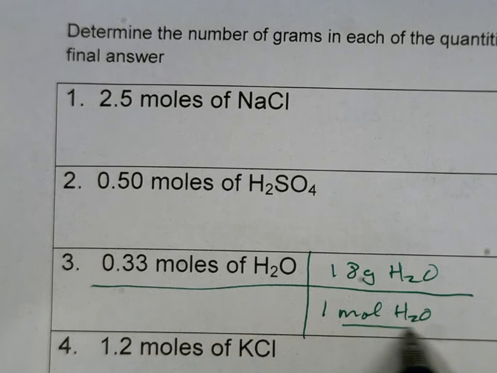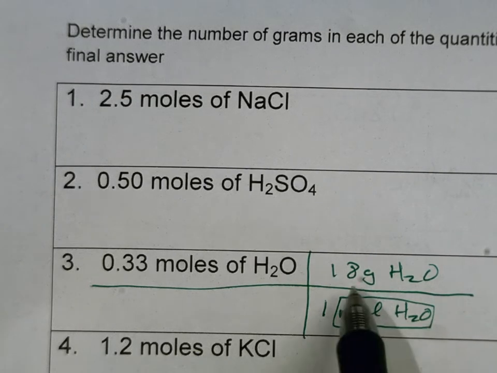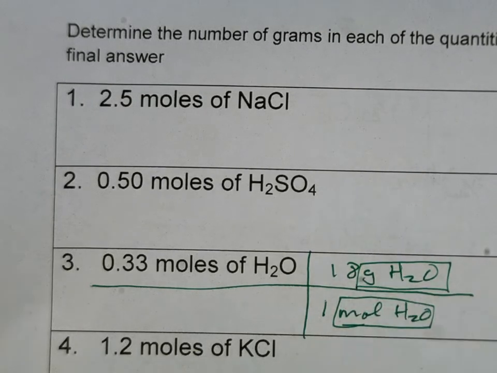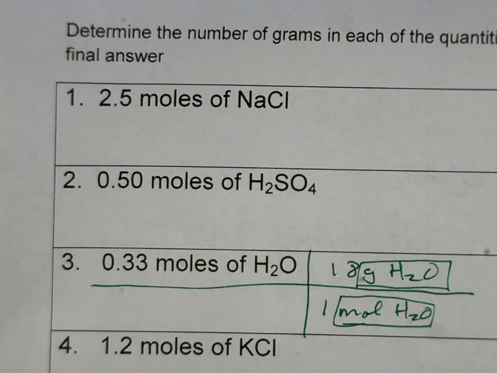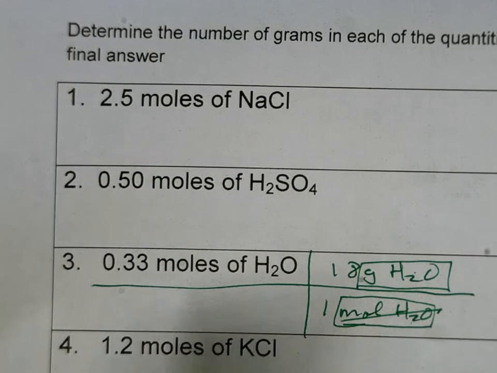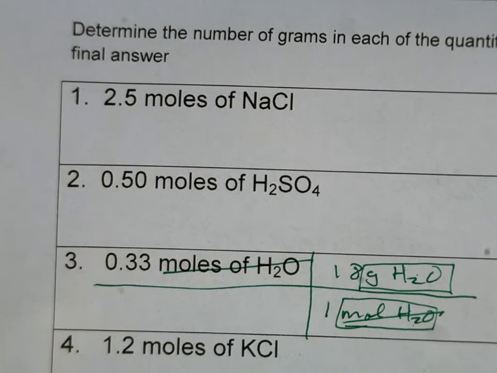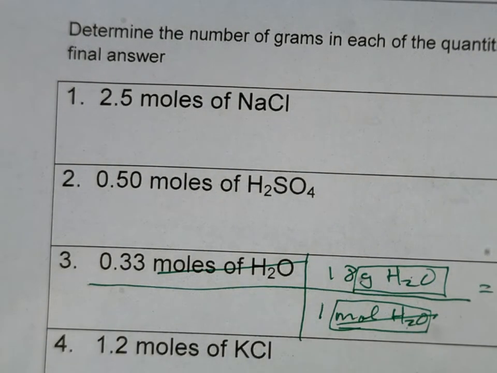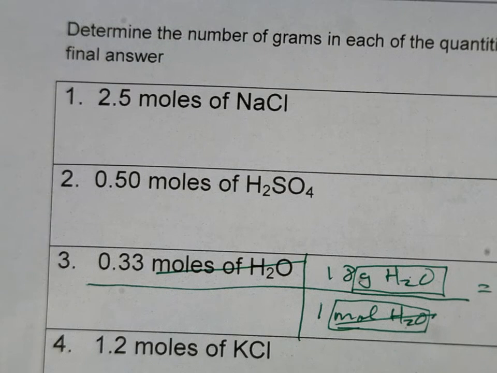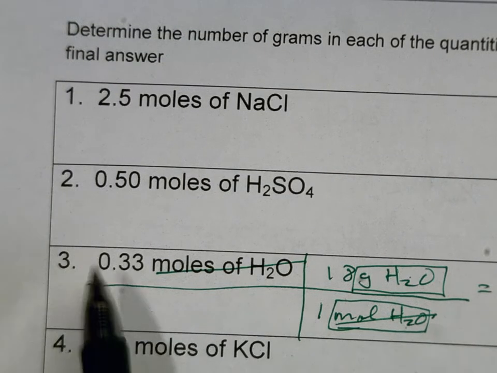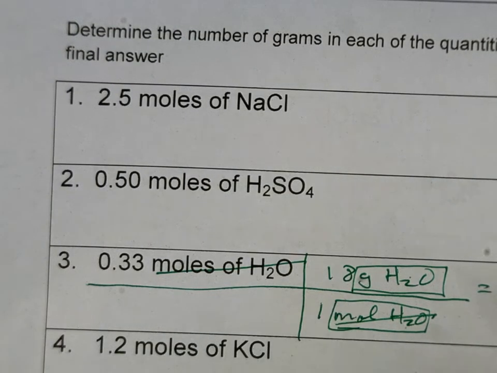Don't get lazy and not write these. In stoichiometry, you always need to use the units and what it is you're doing, because pretty soon we'll be crossing off lots of these. Get in the habit now. Write the moles or the grams and also what they are. Moles of H2O cancels moles of H2O. And the answer here is going to be 18 times 0.33. Well, that's 1/3, so that's basically 1/3 of 18.